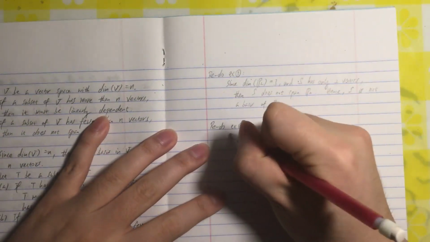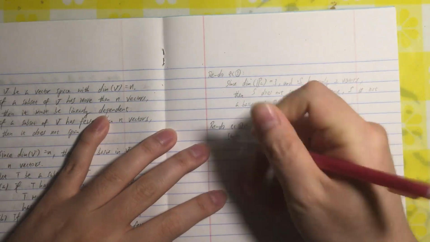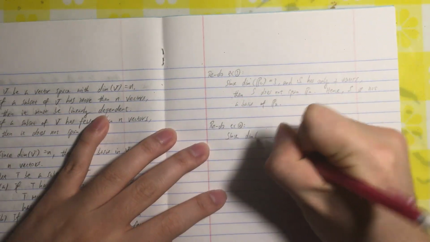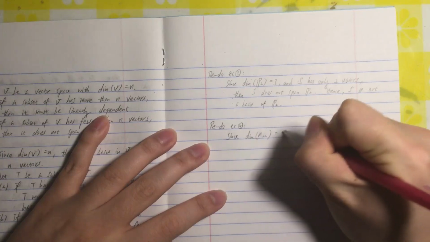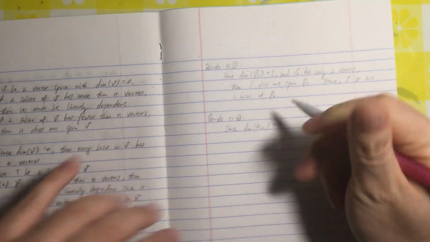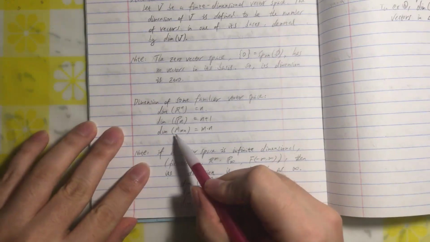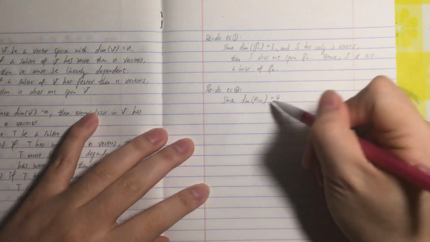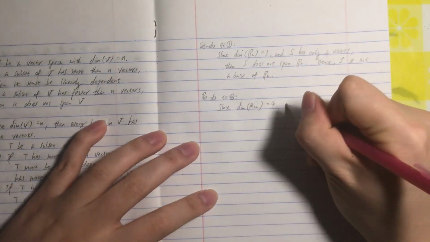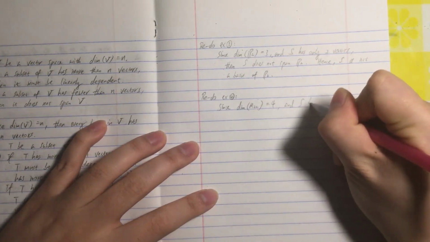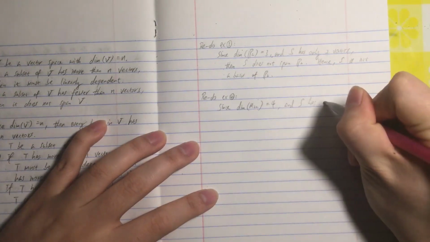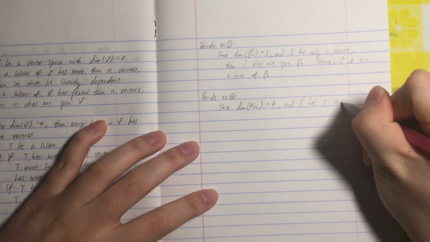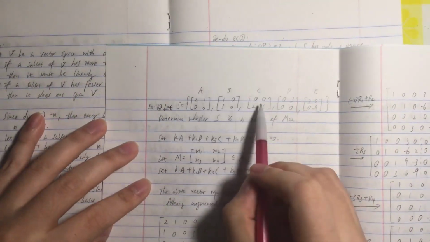Let's redo example 4. Since the dimension of M22 is 4, because 2 times 2 is 4, the dimension of Mmn is always m times n. We multiply the dimensions. So the dimension of M22 is 2 times 2, which is 4. And S has 5 vectors: 1, 2, 3, 4, 5.